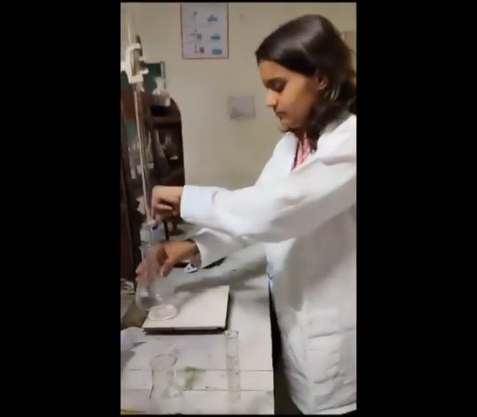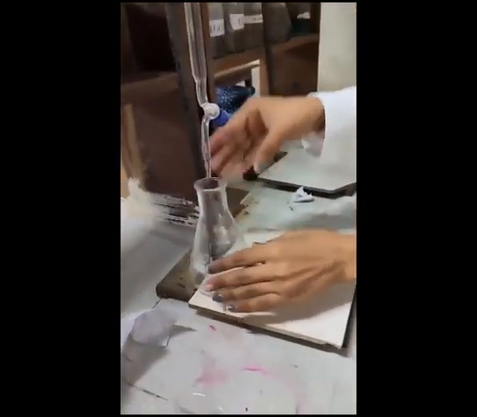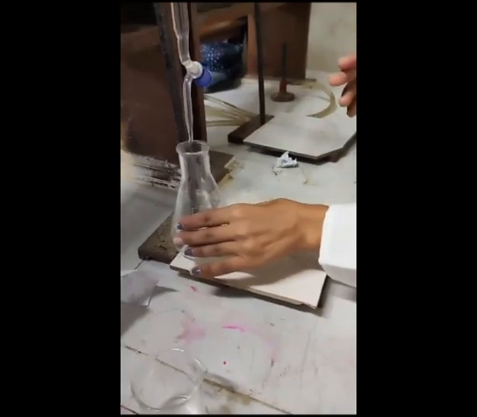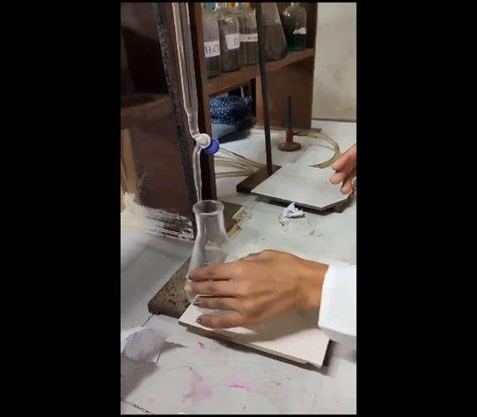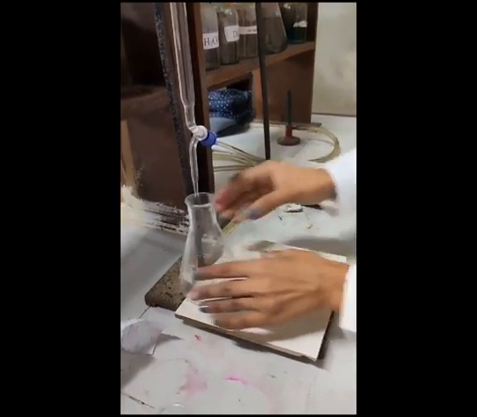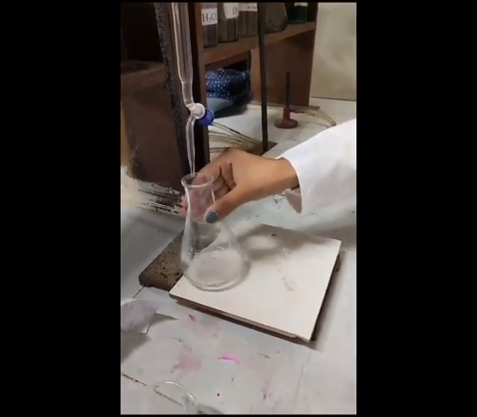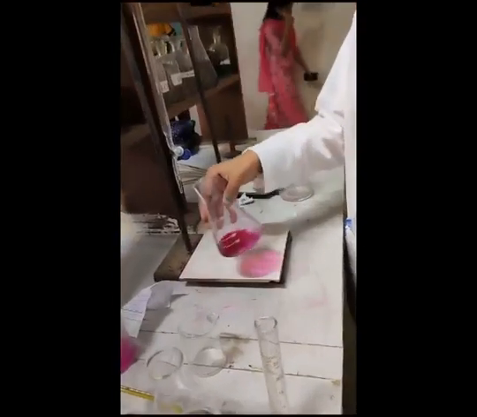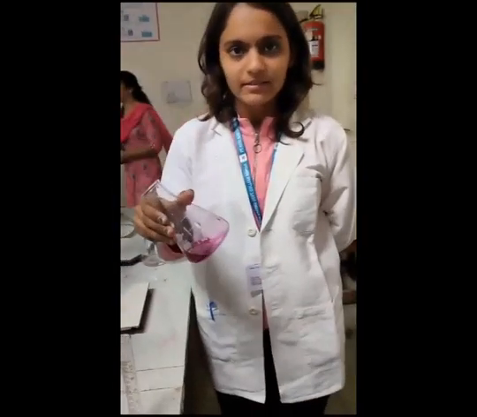In the same way, we will add the NaOH solution to the conical flask containing H2SO4 solution. Here we will take care that the conical flask is swirled slowly, and we will wait for the pink color of the solution. Now here we can observe the dark pink color of the solution. So our titration is complete. Now in the similar way, we will do 3 readings more and then calculate the normality of the acid.